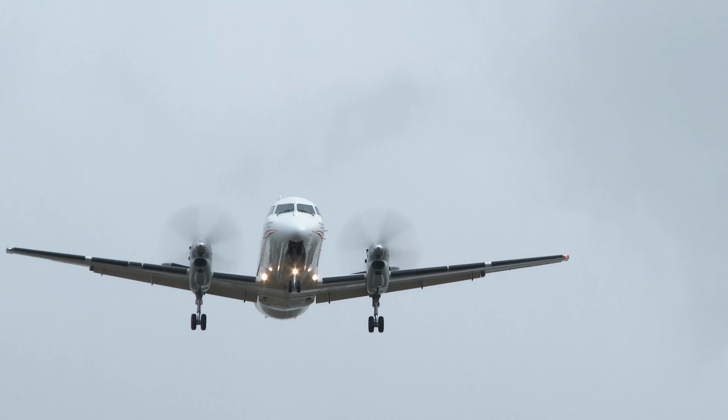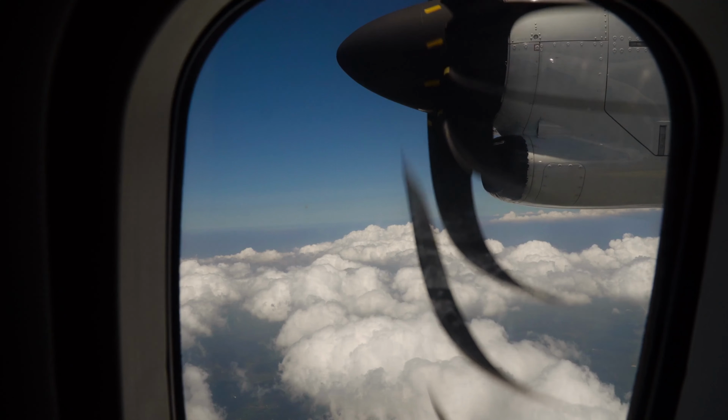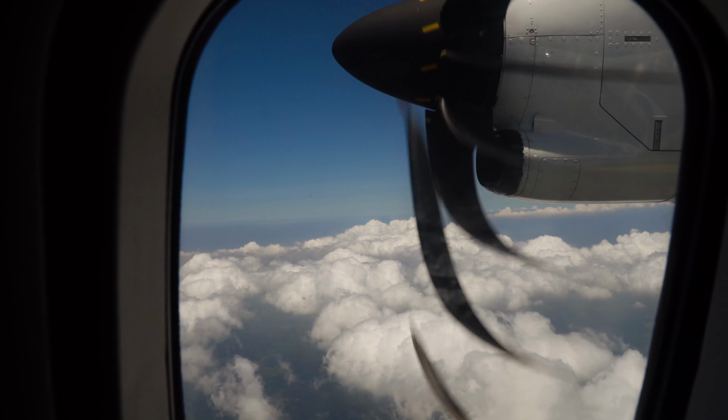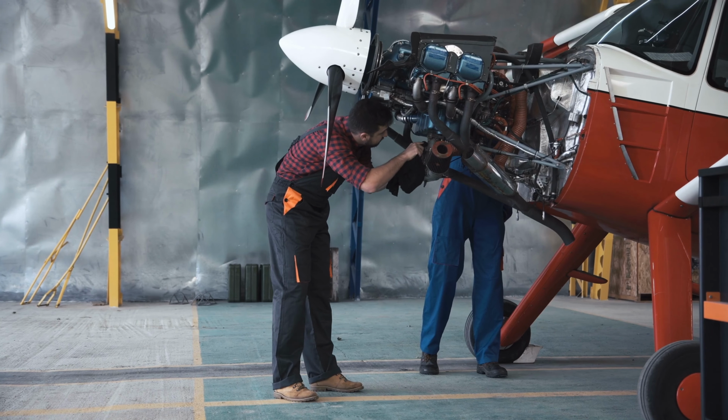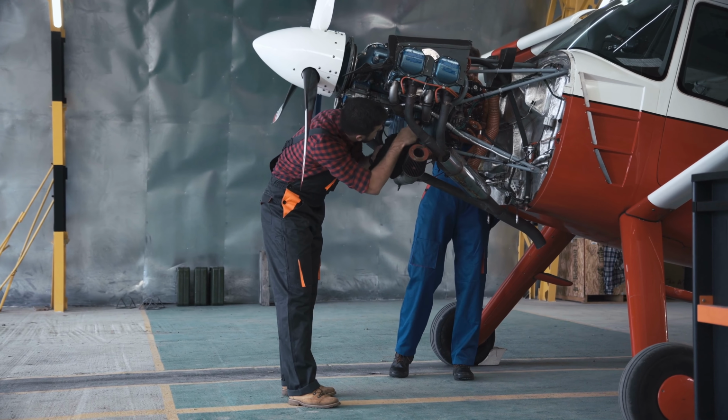So what is VMC anyway? VMC is the minimum airspeed at which directional control can be maintained with the critical engine inoperative. VMC speed is marked on the airspeed indicator by a red radial line. Aircraft manufacturers determine VMC speed based on conditions set by the FAA under FAR Part 23-149.